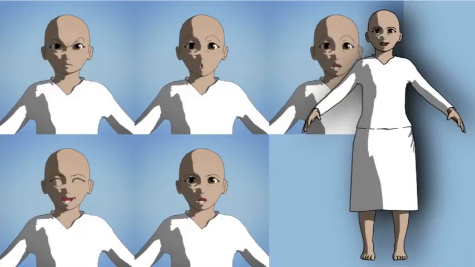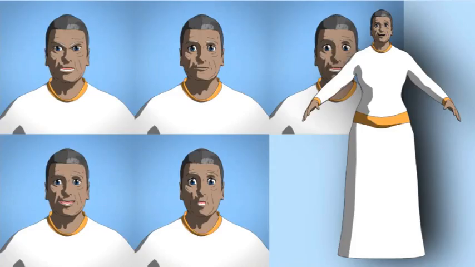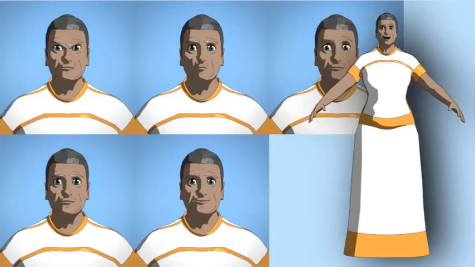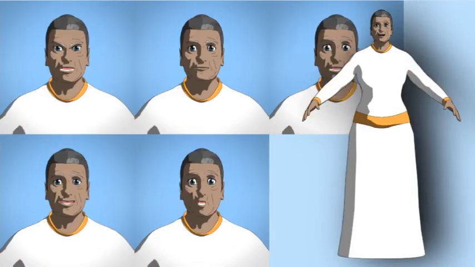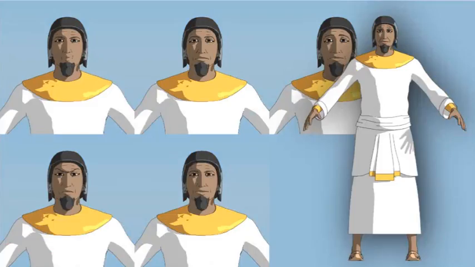Some children. There's an old lady. Old lady different. The primary change between the two is outfit and lips. The rest is pretty much exactly the same.